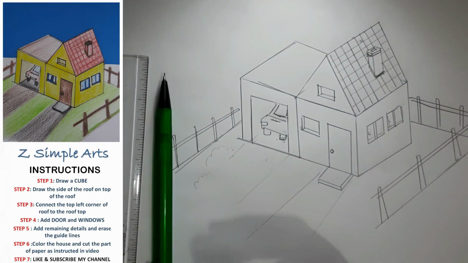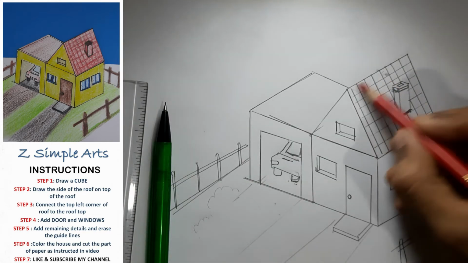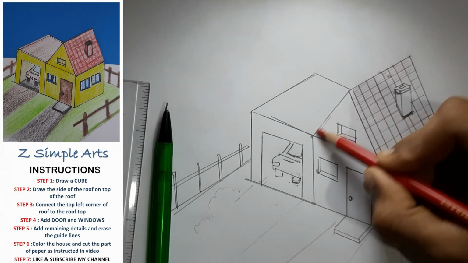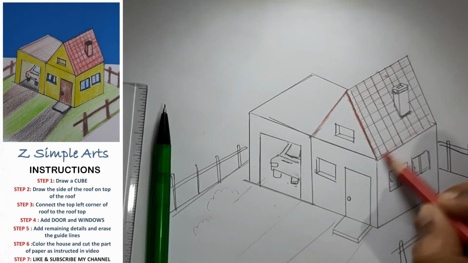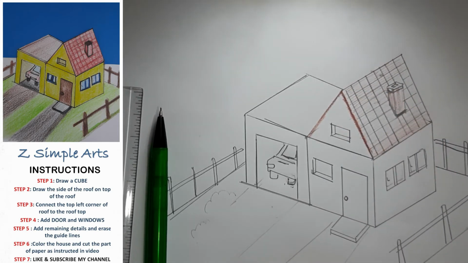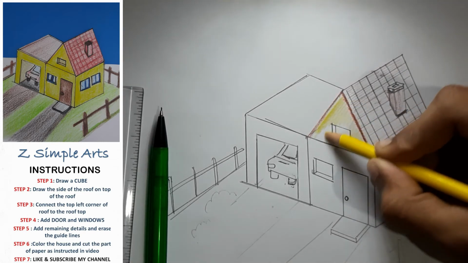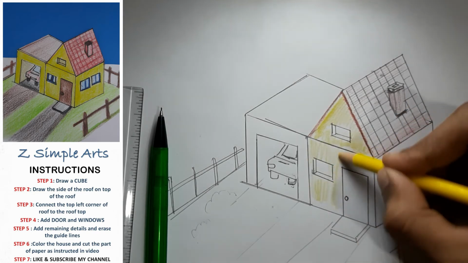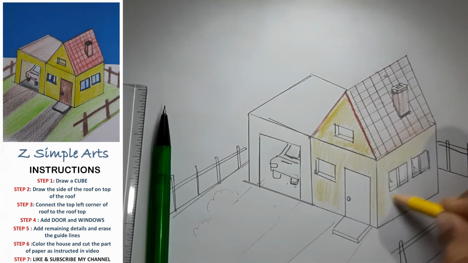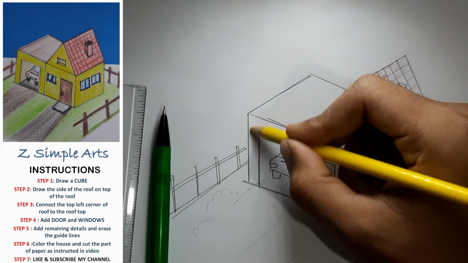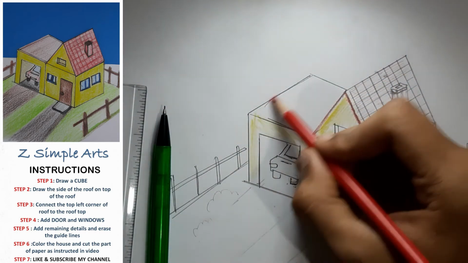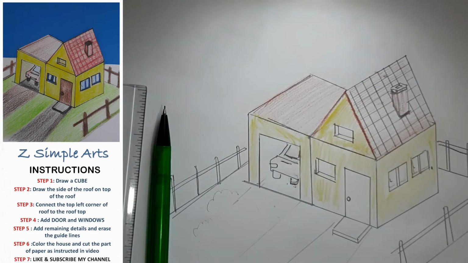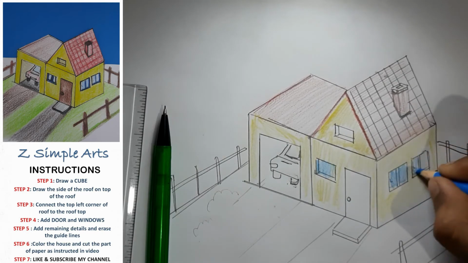So now we have to put colors. I'll start with applying red color on the roof. And I've chosen yellow color for the house. You can choose whichever color you want. You can be more creative. You need not follow the exact color which I try to put here. For windows, blue would be fine.